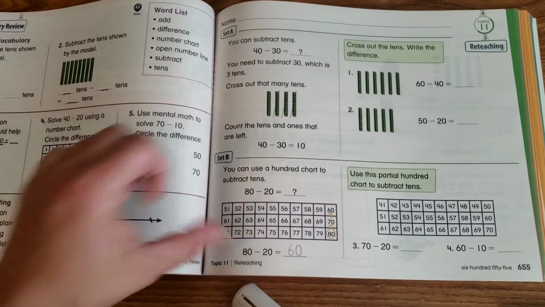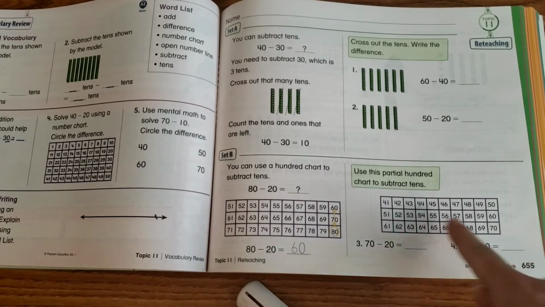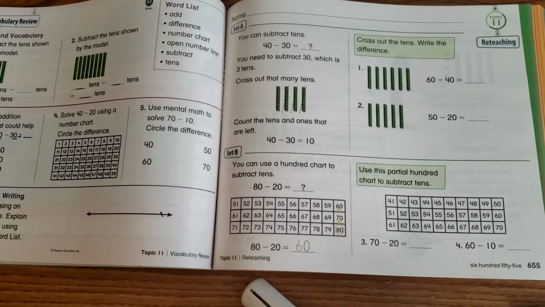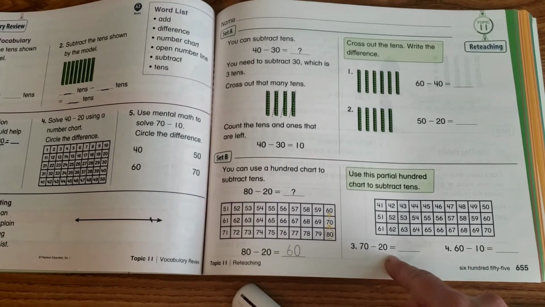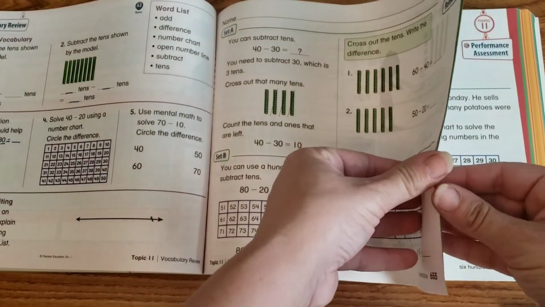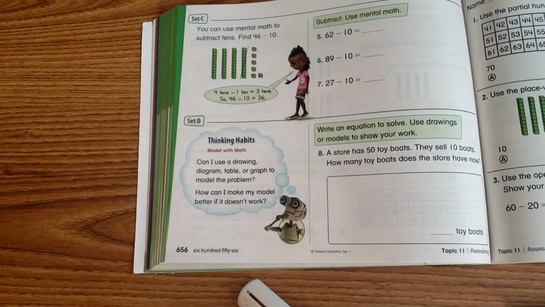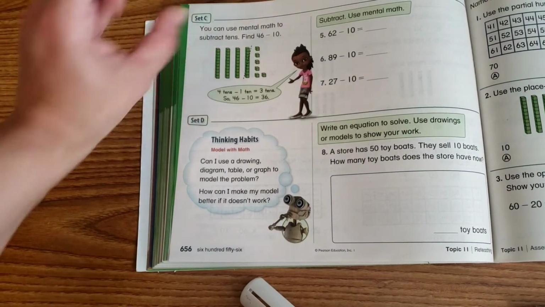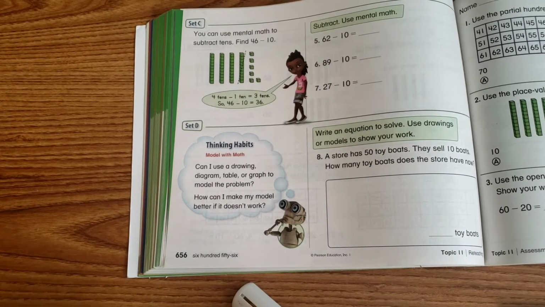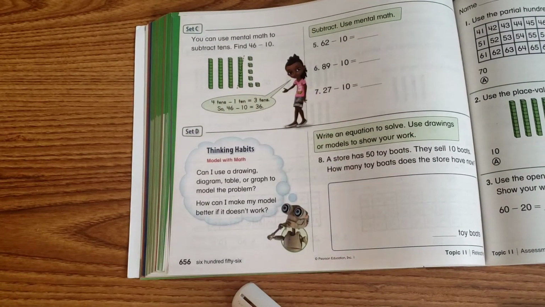Okay, set B, you have a piece of a hundreds chart, and it says you can use a hundreds chart to subtract tens, and they show you an example. And then over here, they want you to use this one to practice with number 3 and number 4. Use this hundreds chart to subtract 70 minus 20 and 60 minus 10. Okay, over onto the back on page 656, it's the same thing, part of the reteach. So you have a little lesson, set C, and it says you can use mental math to subtract tens, and then they want you to use mental math for number 5, 6, and 7 to solve those ones.